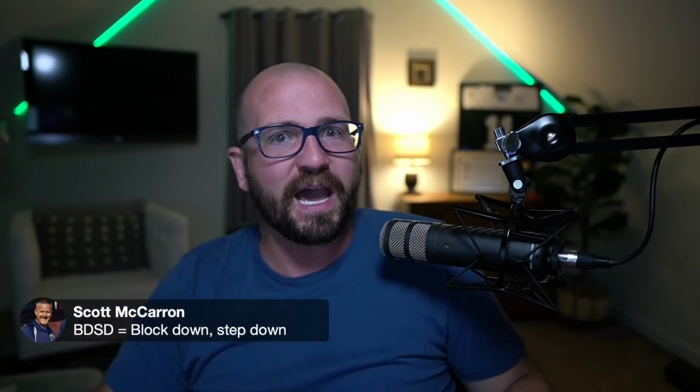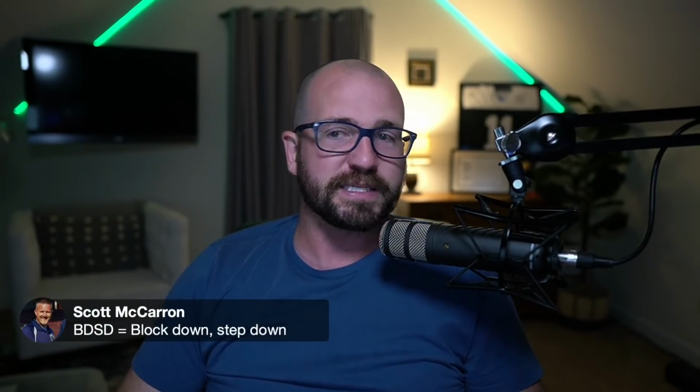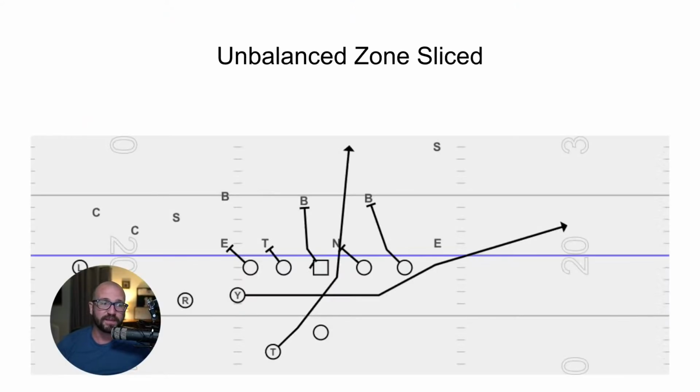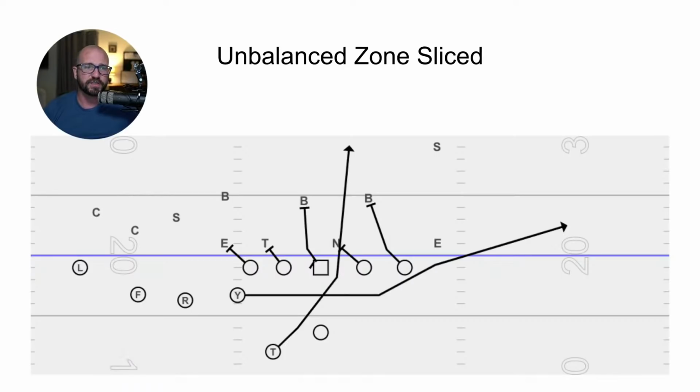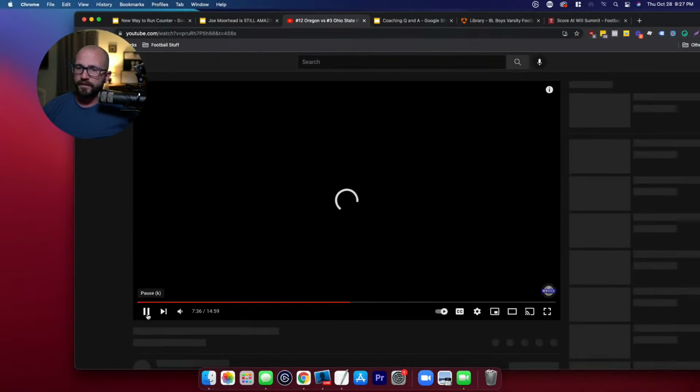But all right, now here's the thing. We're not talking just the counter, guys, because I don't know if you've been paying attention or not. But Joe Moorhead is incredible. And I wanted to touch on something that he did against UCLA that he went back to during Ohio State. So if you remember, against Ohio State, Joe Moorhead is still amazing because he went to Ohio State and he ran this. Do you remember this play, the unbalanced formation, where he would have a split? If you didn't, let me show you real quick. I'm going to show you the play.